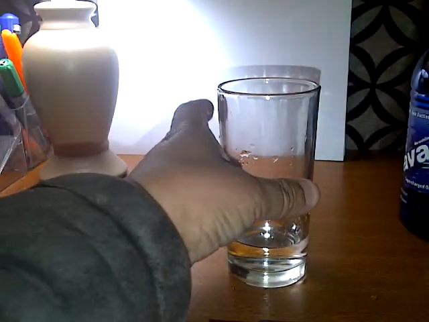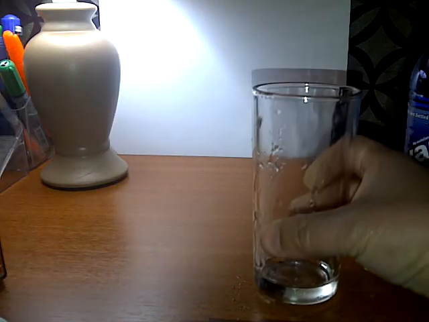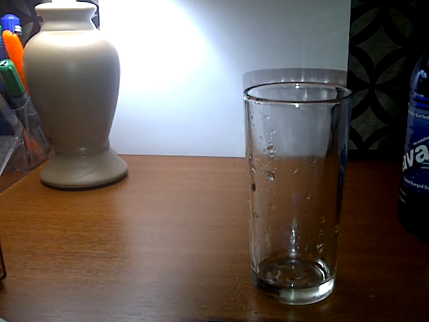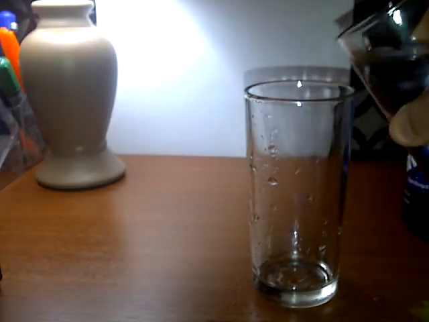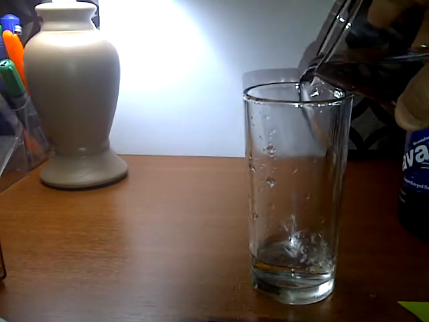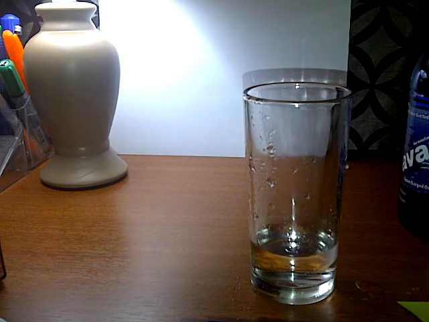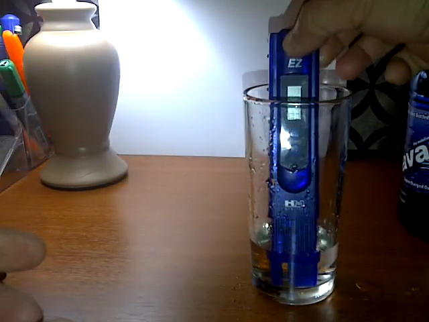Next, I'm going to put this away and get the tap water, and I'm going to pour some in there. We're going to dip this one in again.